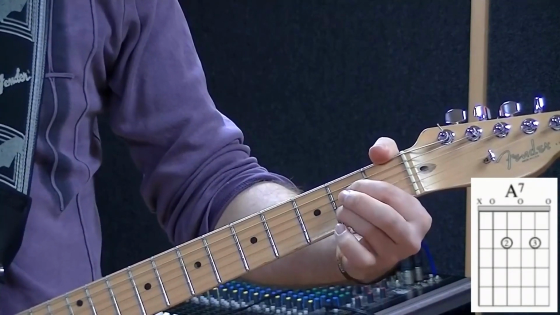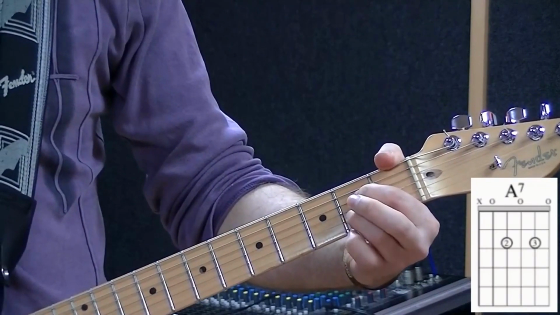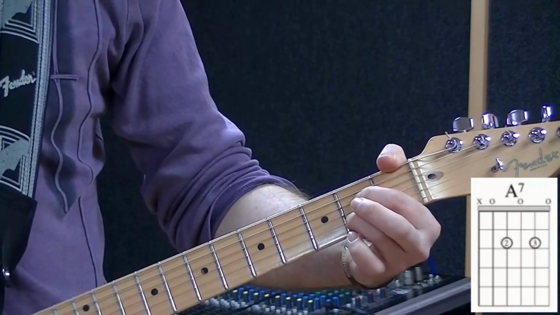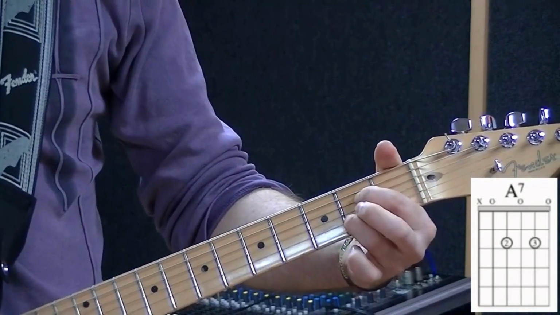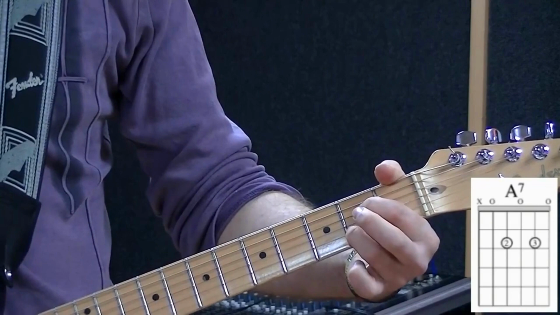So literally it is the first finger there on the 2nd fret of the D, and then the third finger is on the 2nd fret of the B. And then all you do is strum, like the A chord, from the A string.